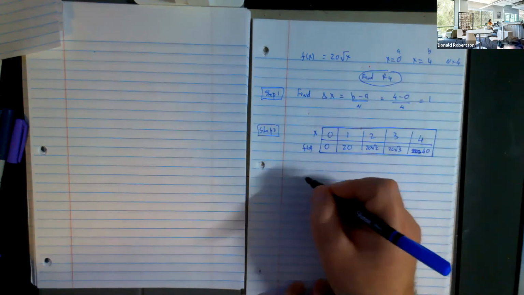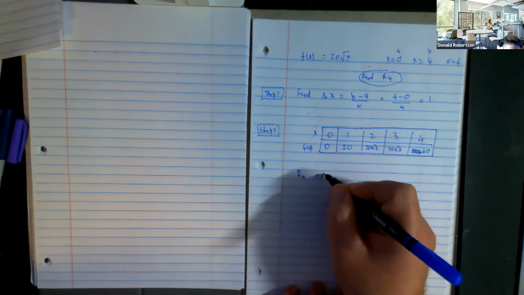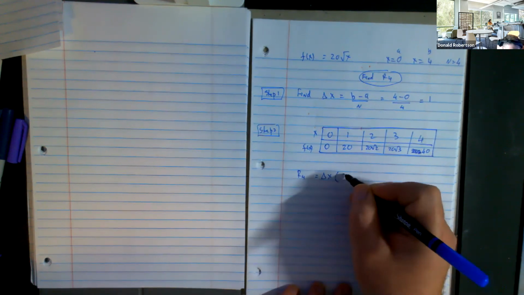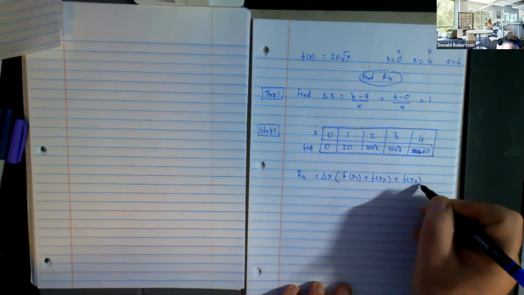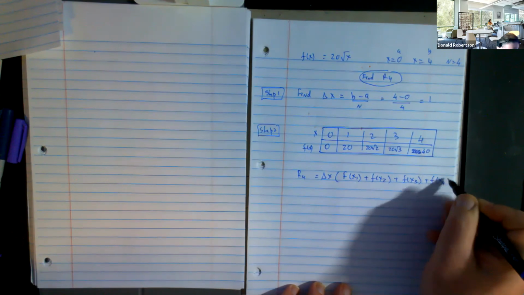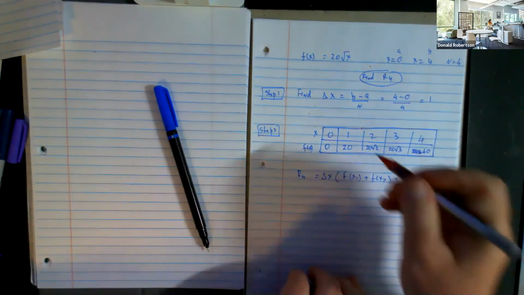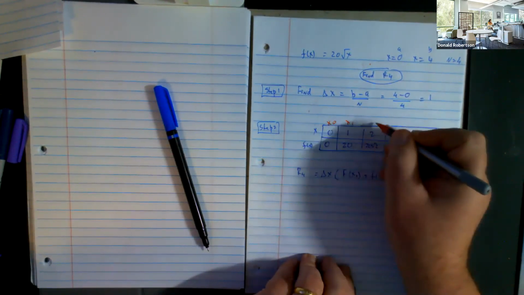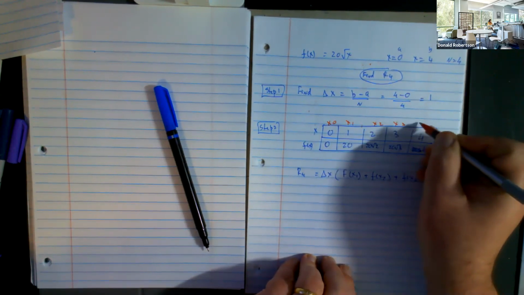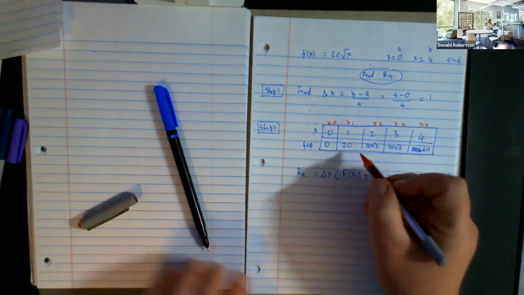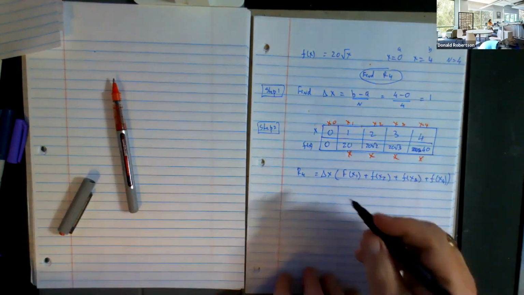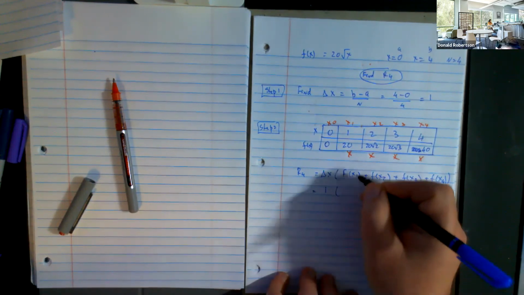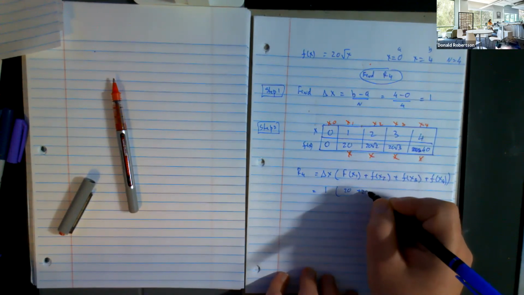Now I should be able to find R4. Delta x, the value of the function at x1, 2, 3, 4. And just to remind you how we label the x values, we're using the right-hand 4. So that's going to be delta x, add all those guys together.